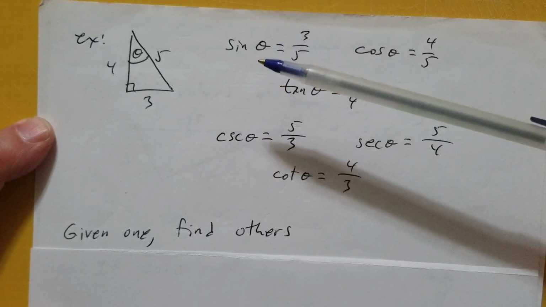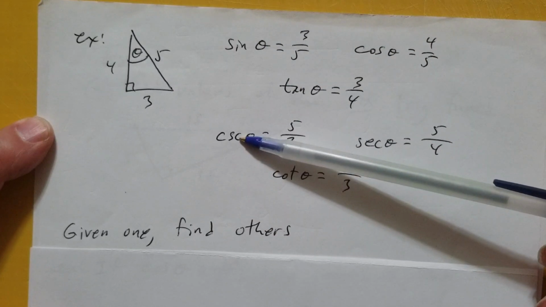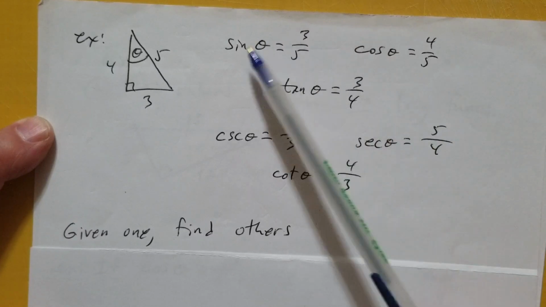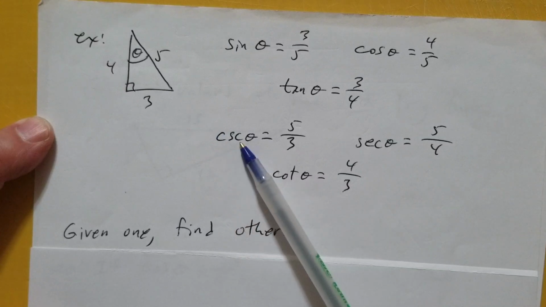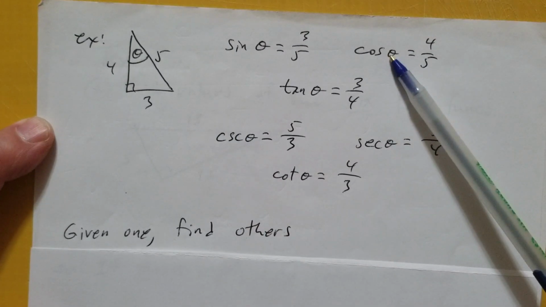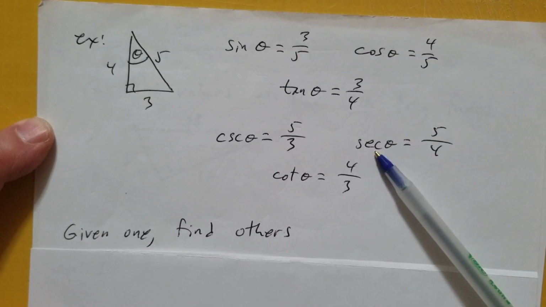Notice that sine, cosine, tangent, and the reciprocals have the word co. If it has co, then its reciprocal doesn't have co. What am I talking about? Sine, there's no co there. Cosecant, there's a co there. Cosine, there is a co there. Secant, there is no co there.